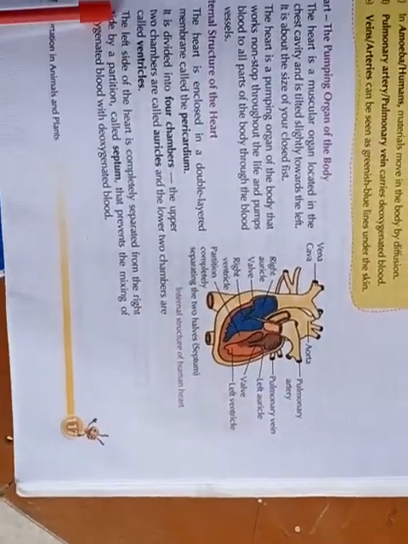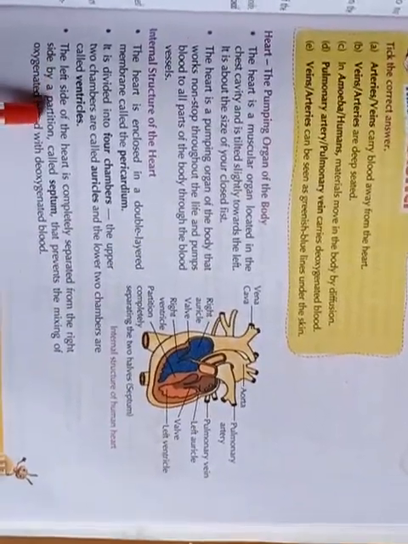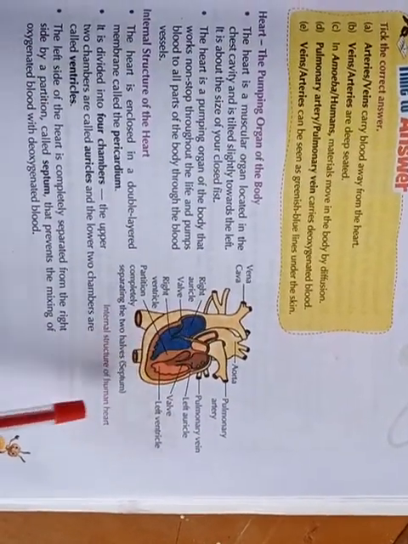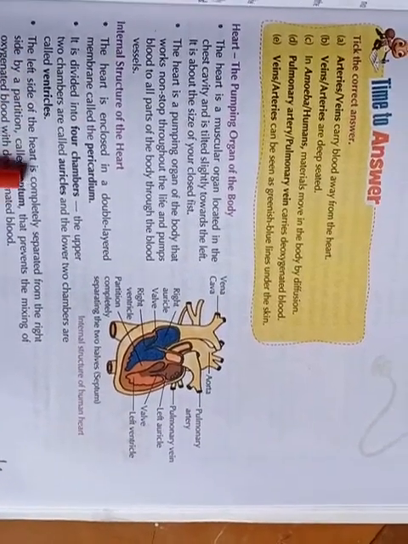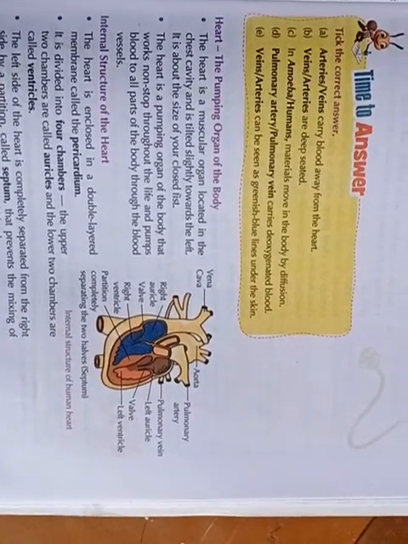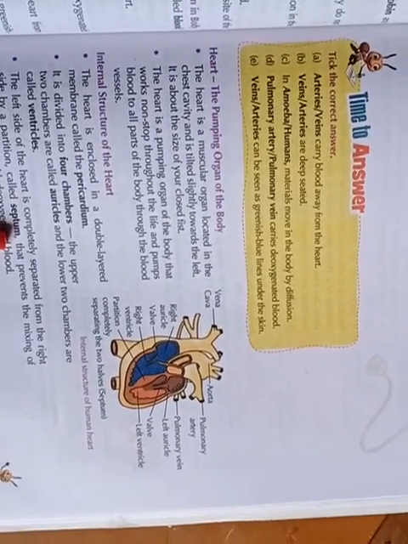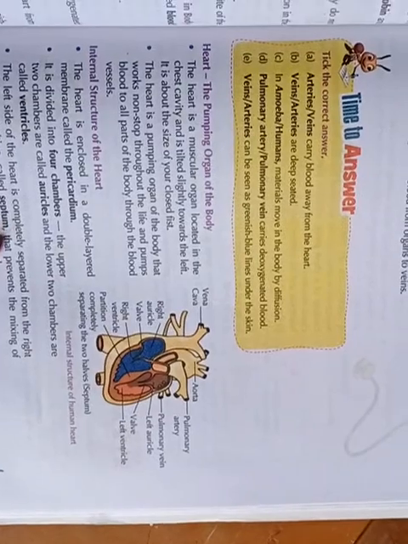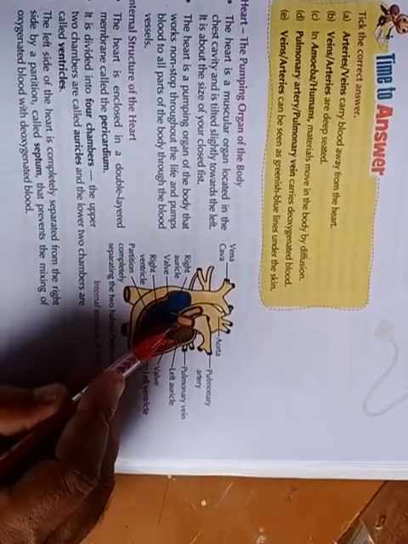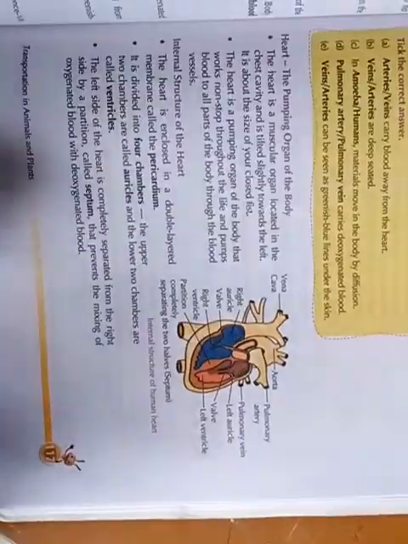The left side of the heart is completely separated from the right side by a partition. Okay, the partition is called the septum. Here is the septum. This one is called the septum. The septum completely separates the heart into 2 parts.